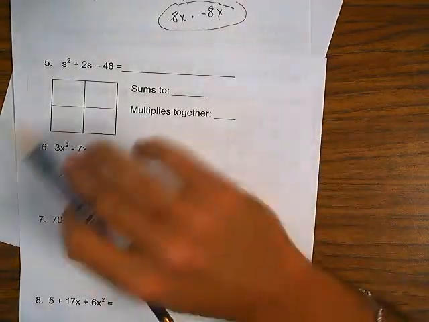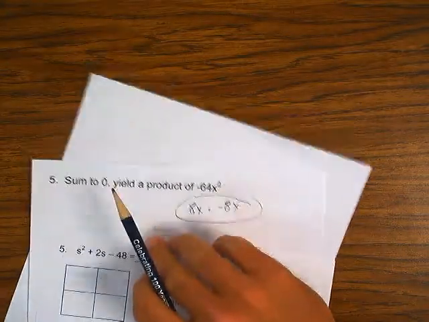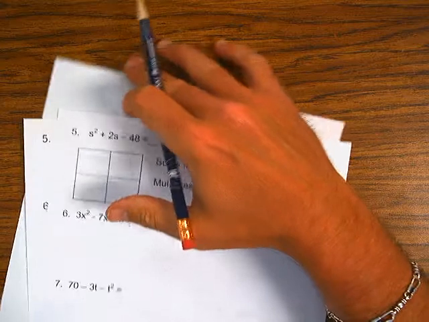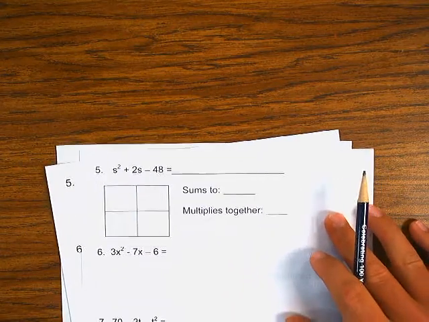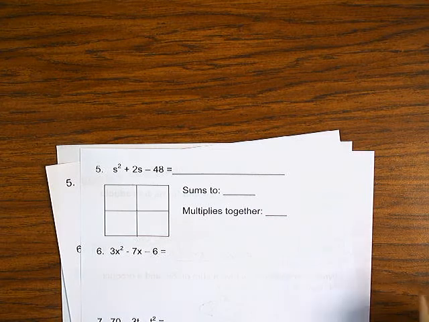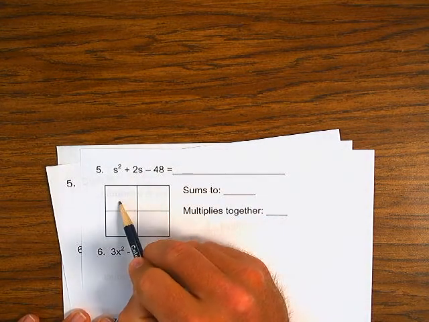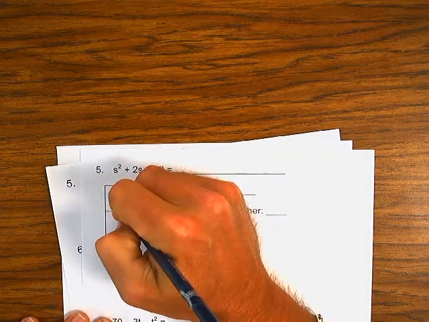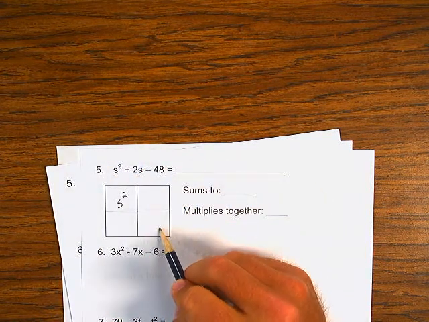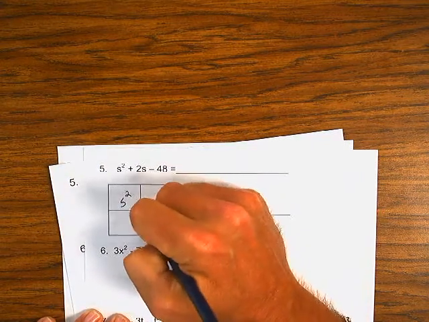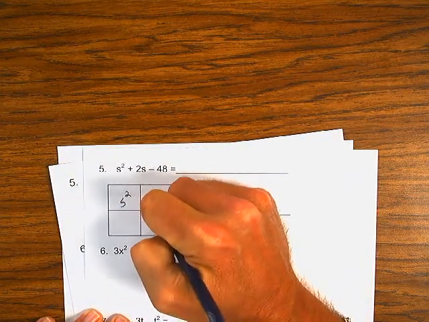Okay. Number 5. What do I need to put in the first box? S squared. Bottom box? Negative 48. Okay.